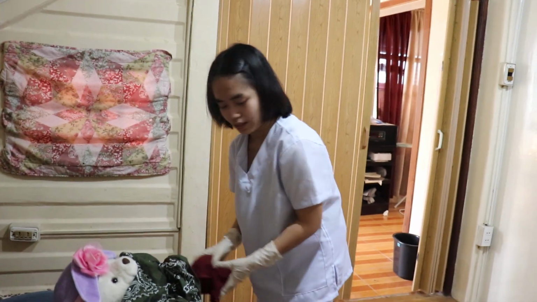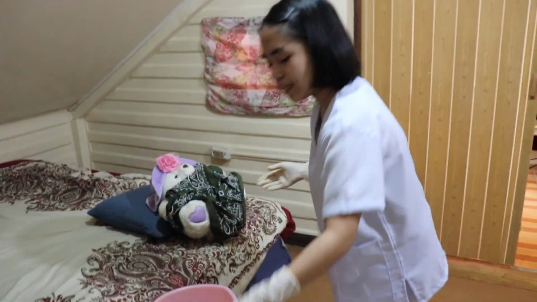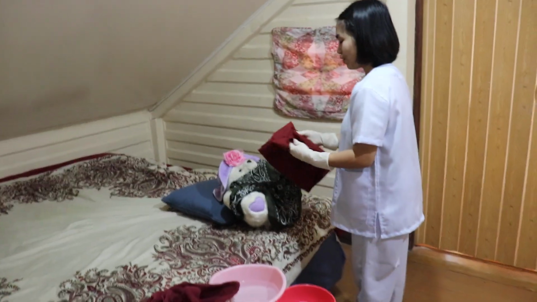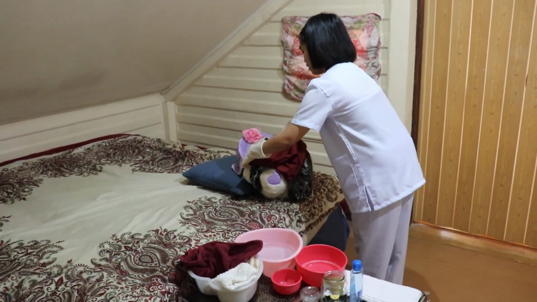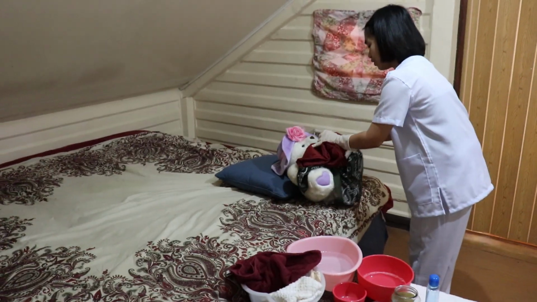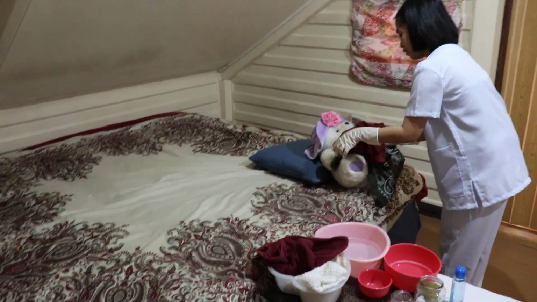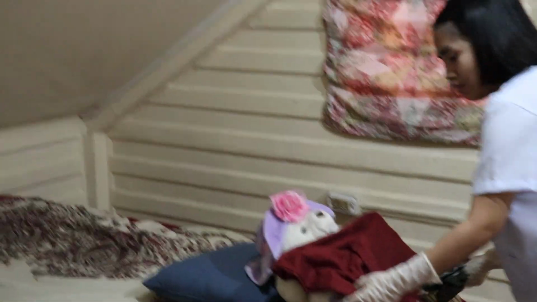And then put it away. And then after that, replace the bath blanket with a top sheet to provide warmth and comfort. And then remove the bath blanket under by rolling it. Okay.